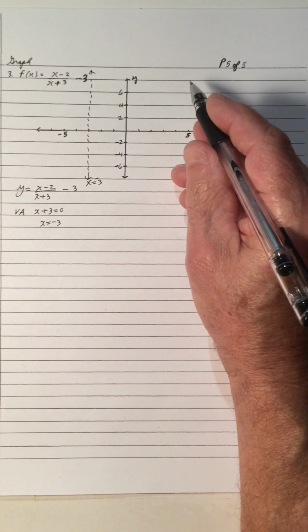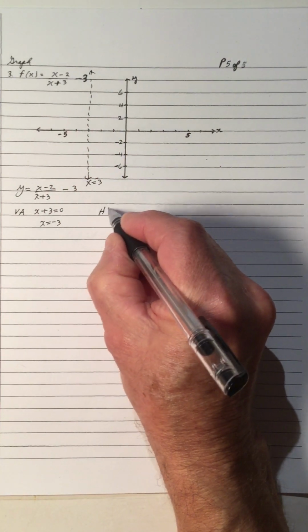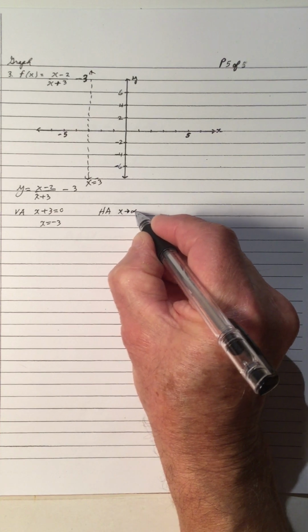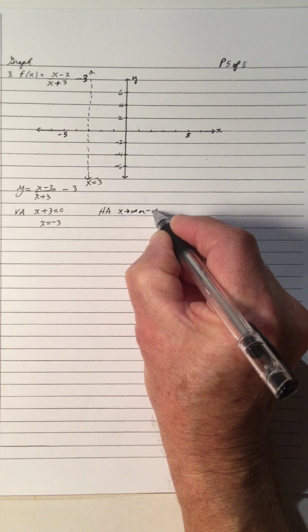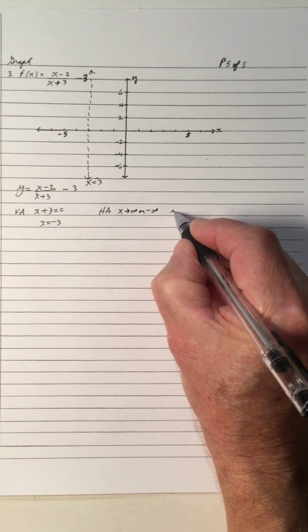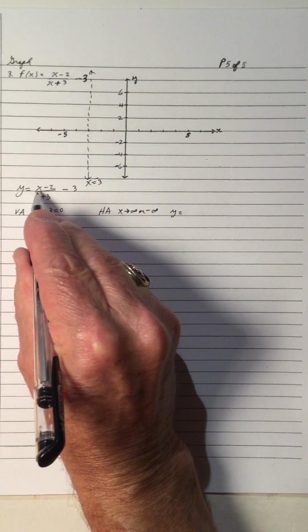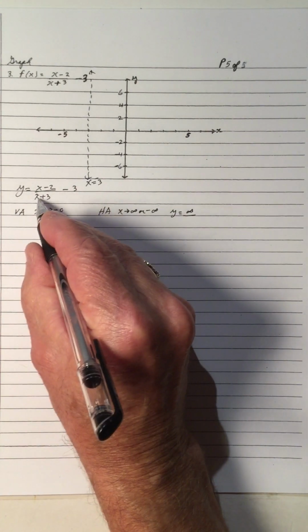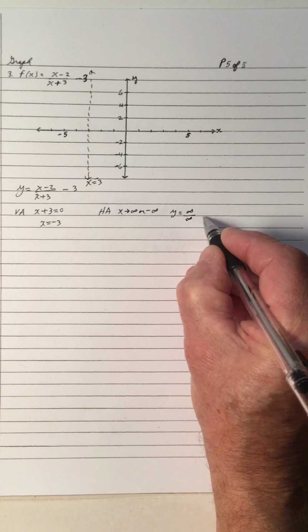So we'll continue. What about the horizontal asymptote? As x approaches infinity or negative infinity, let's see, we have this equation. Infinity minus 2 is the same as infinity. Infinity plus 3 is the same as infinity.